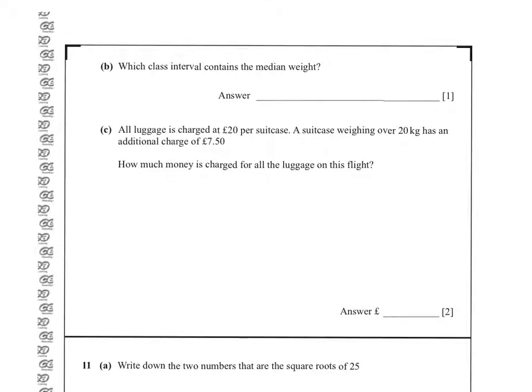To find the median, the first thing we have to do is add together all of the frequencies, and there are 80. That means we are looking for the 40th grouping. 2 plus 11 plus 25 gives us 38. That means the 40th person must be in the 4th group, which is 15 to 20.